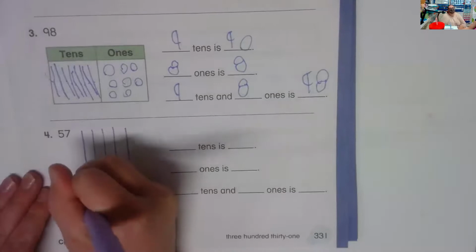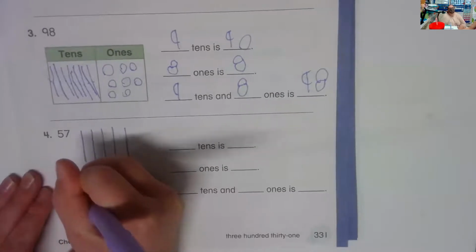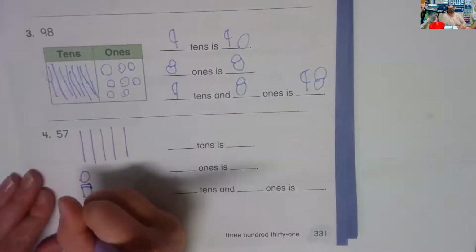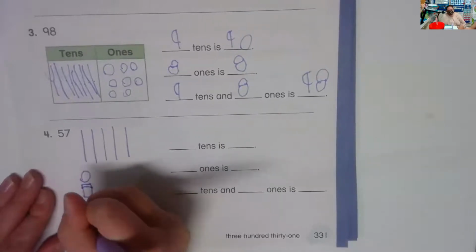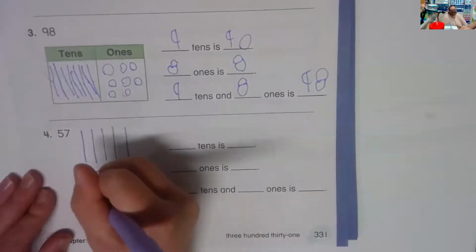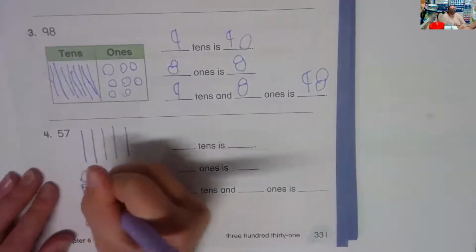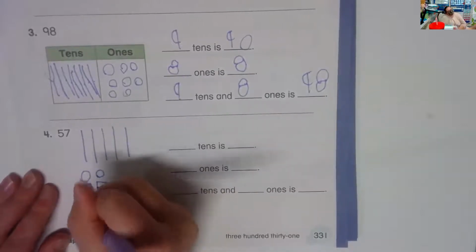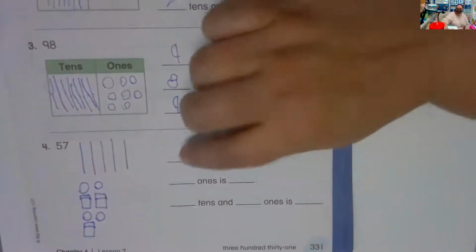1, 2, 3, 4, 5, 6, 7. Are you trying to make them look 3D and a pattern? I love it. All right, how many 10s?